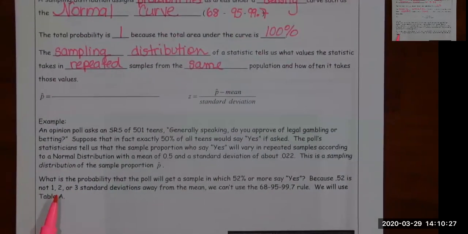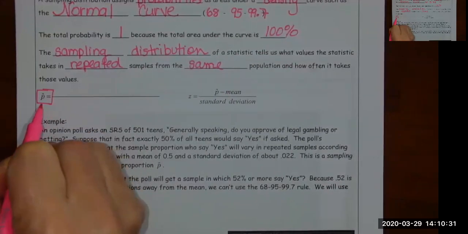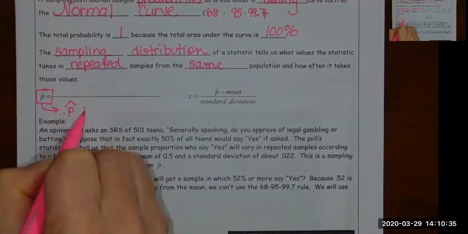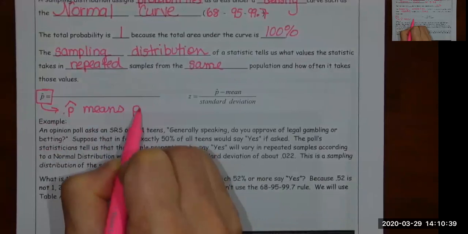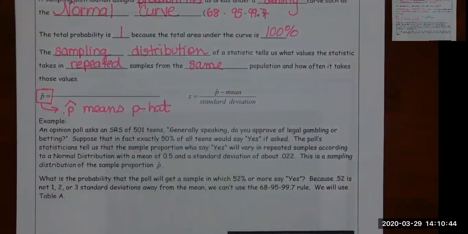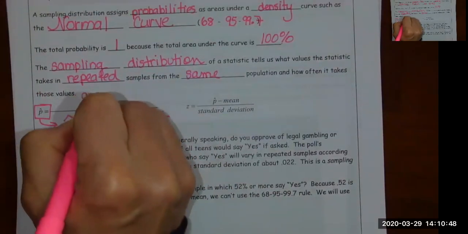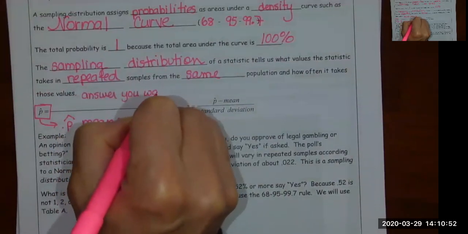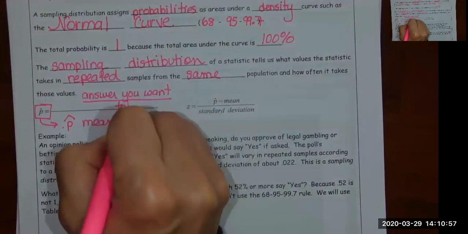So a new guy, p hat. Let's write that down so you'll know how to say it. P hat is the answer you want over the total.